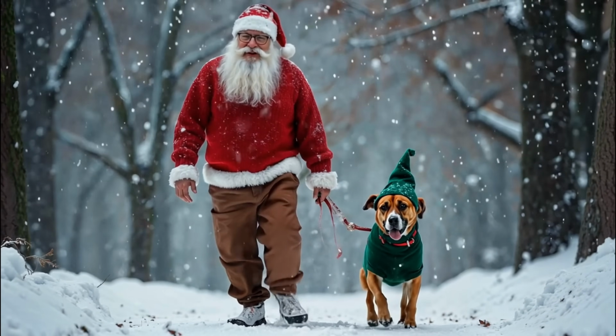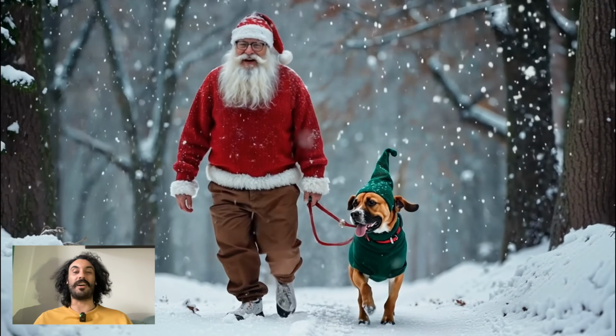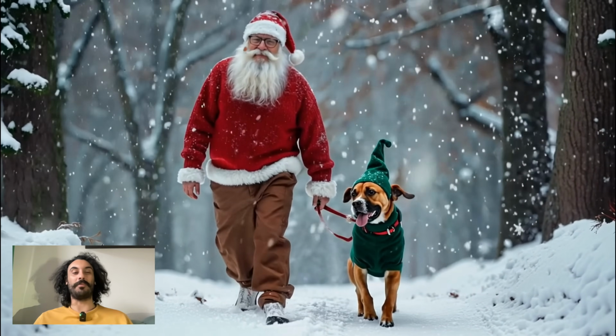We've got miles to go, but we'll find small joys in each crunch of snow beneath our boots. One step at a time, old friend.